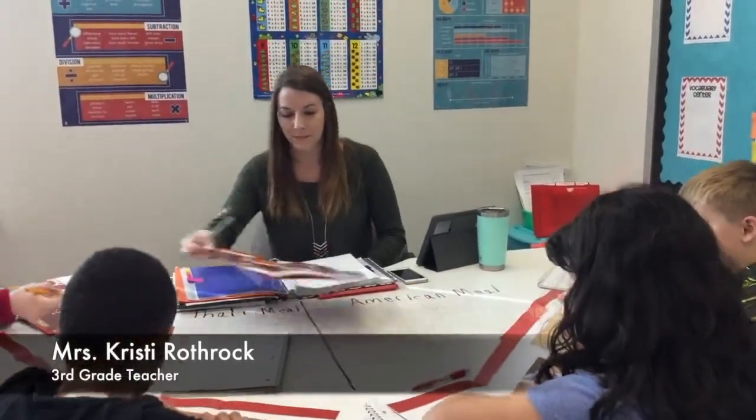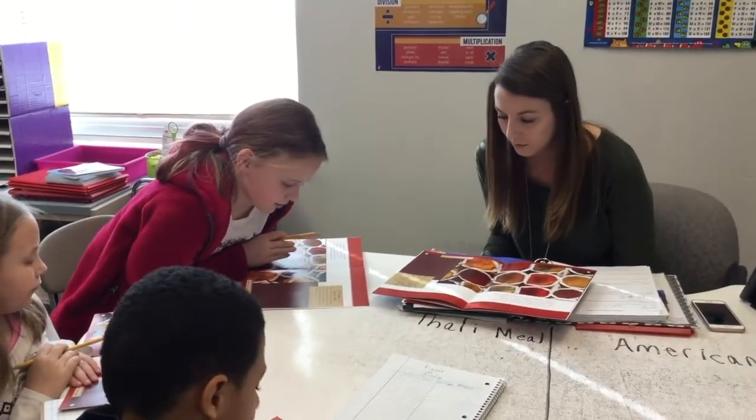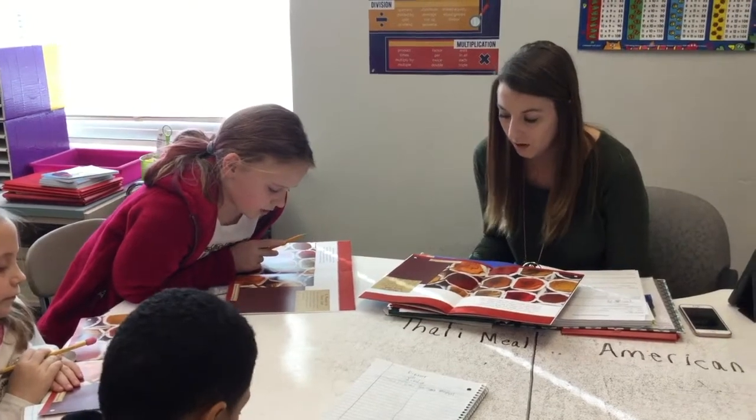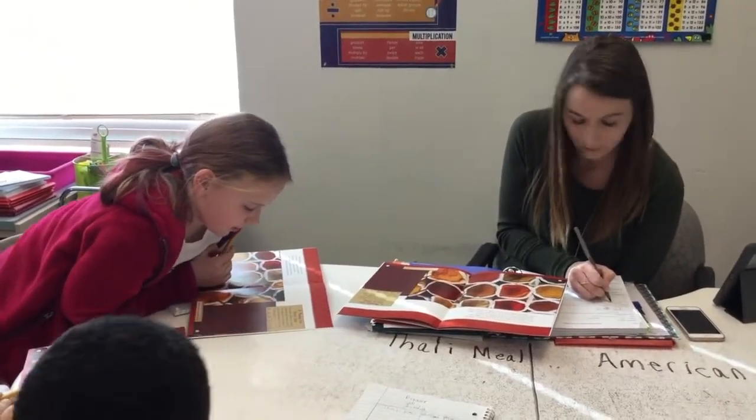What I'm doing when I pull a group is, once I'm ready to have them read their part of the book, they all start reading it silently to themselves, and I will ask one student at a time to hear them read out loud.